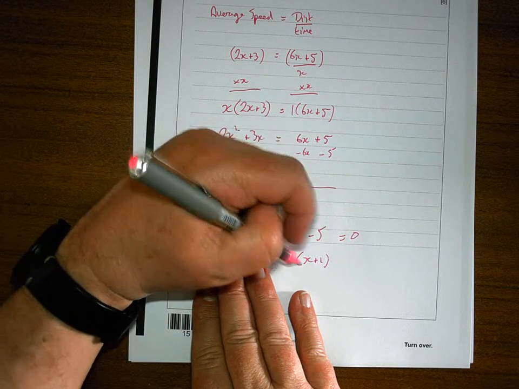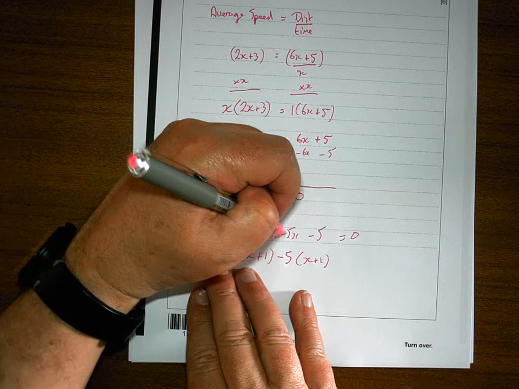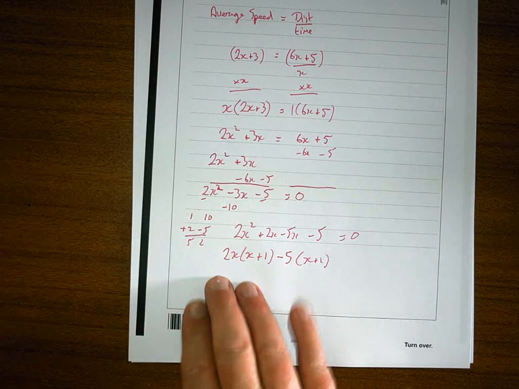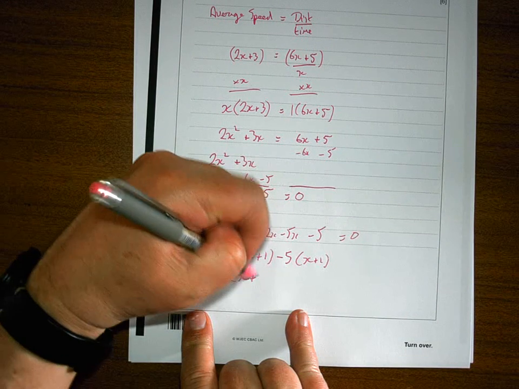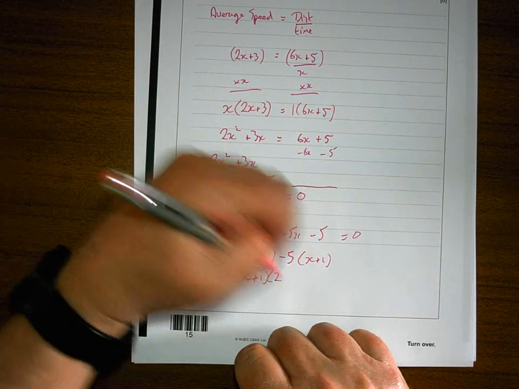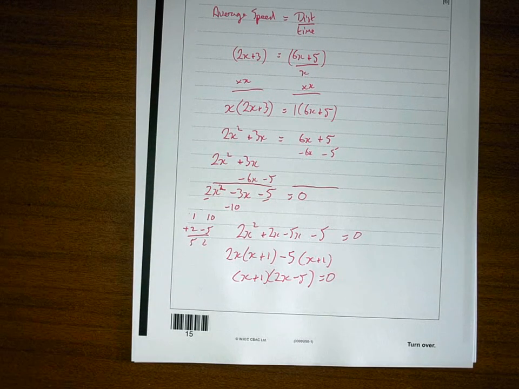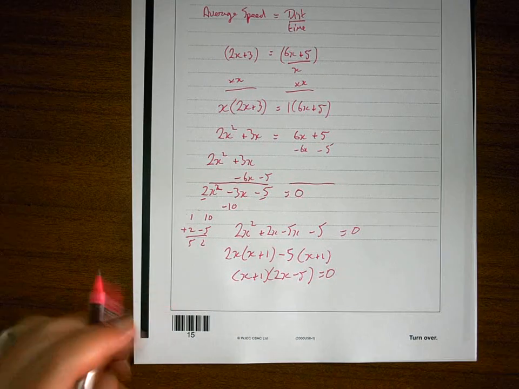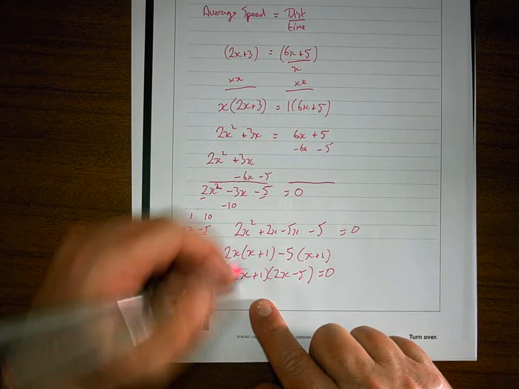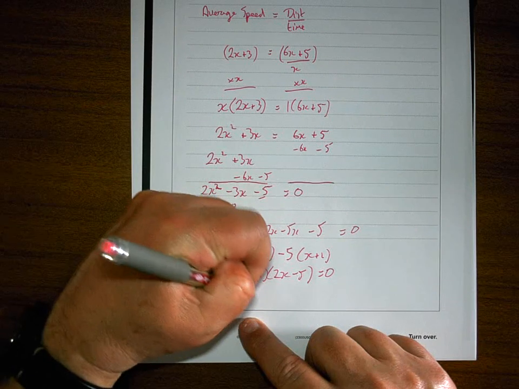It's got to be negative. Minus 5 times x is minus 5x, and so on. I got a repeated value of x plus 1, leaving me 2x minus 5 equals 0. Then I say, well, either this has to equal 0, and that would give x equals minus 1.